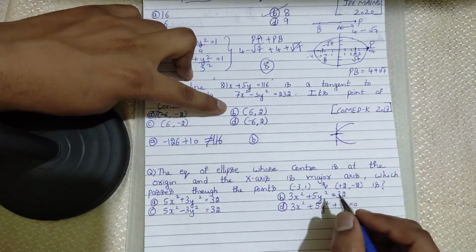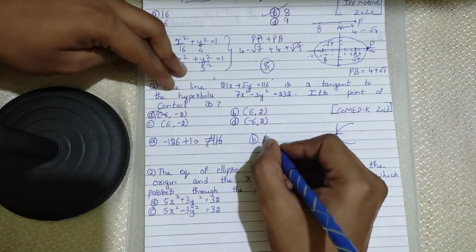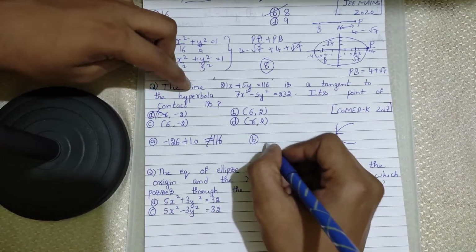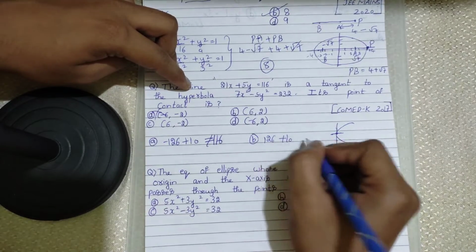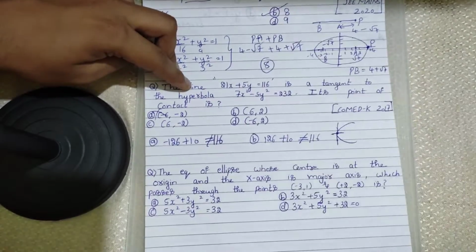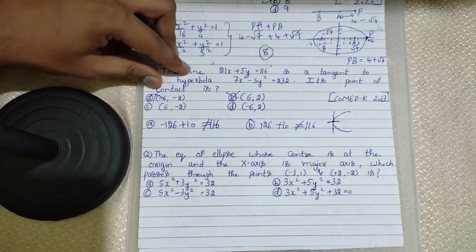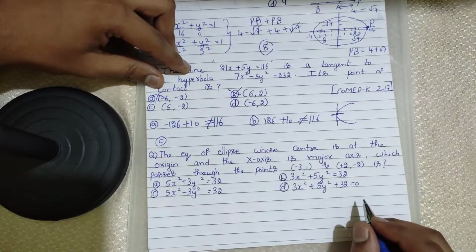Now let us go to the second option. What it says? It says 6. Okay. Now here we'll be getting 126. Now again plus 10. Again if you add this, 136, it's never equal to 116. Am I right? So this is also a wrong option. Eliminate. Now let us come to the C, third option.